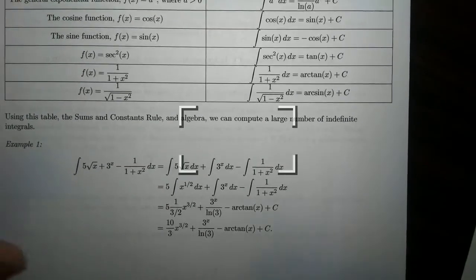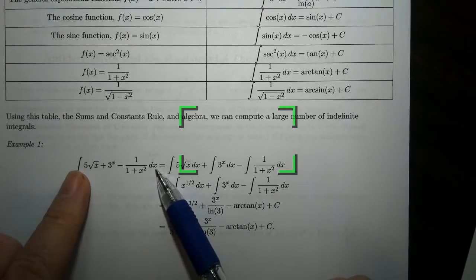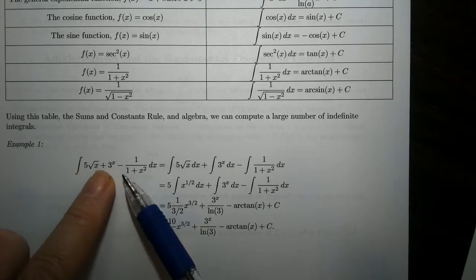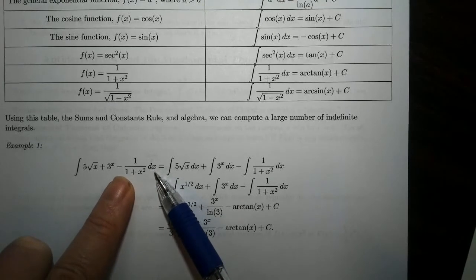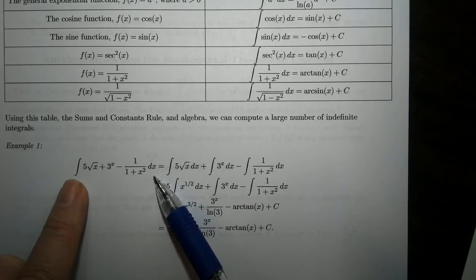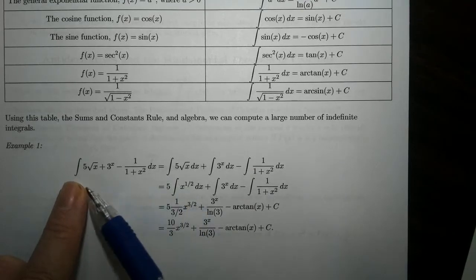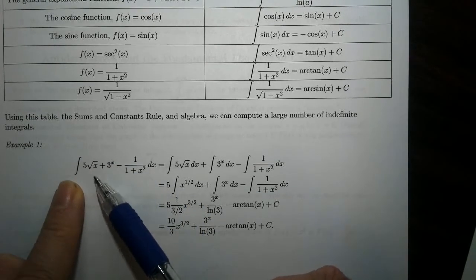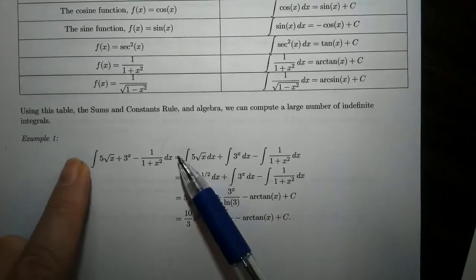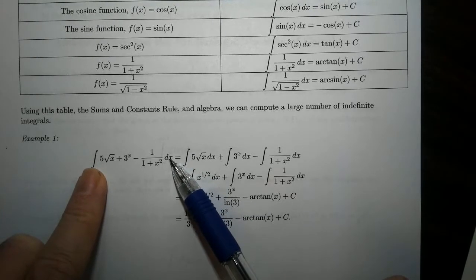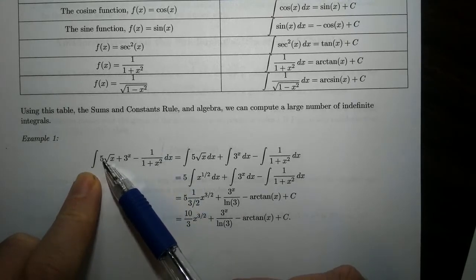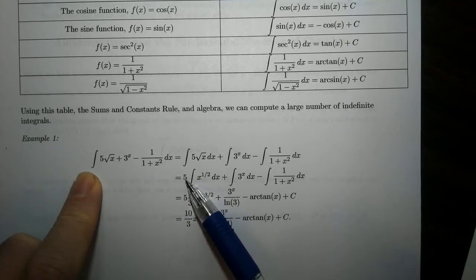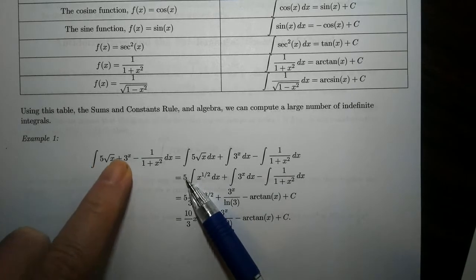Let's do an example. The indefinite integral of 5 square root of x plus 3 to the x minus 1 over 1 plus x squared dx. Now, is this a definite or indefinite integral? It's an indefinite integral, so our answer should be a family of functions. Now, the constant and sums rule says that because we're adding here, we can break this up into 3 separate integrals, and because this 5 is a constant, we can pull it through.